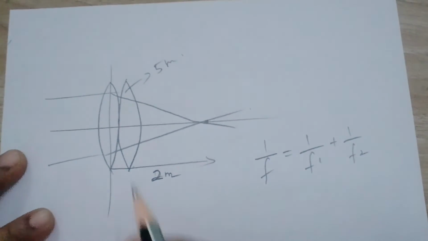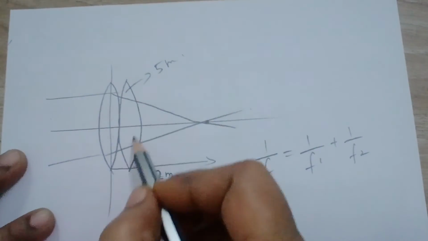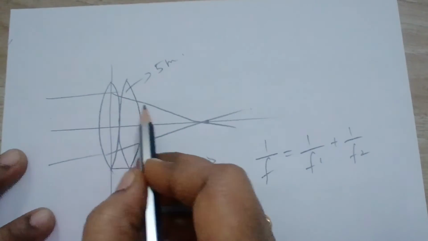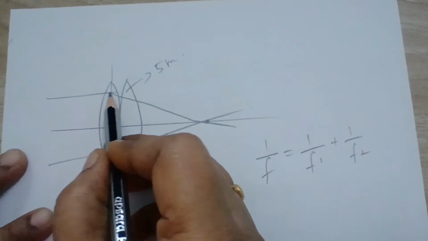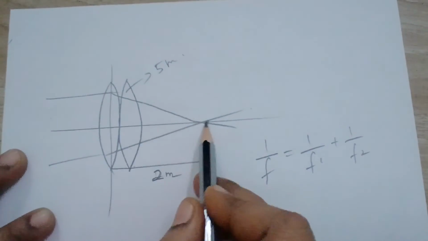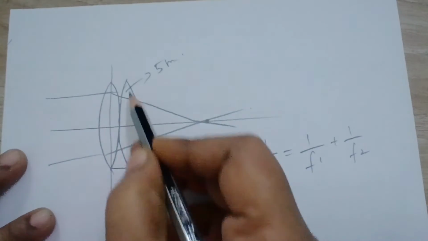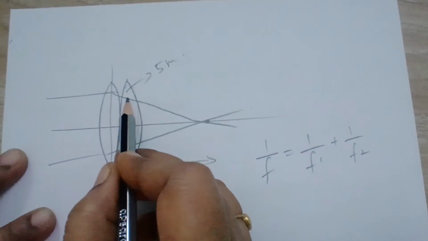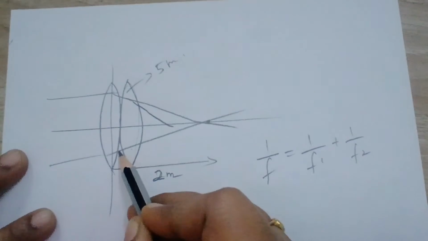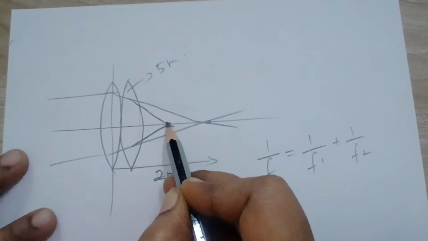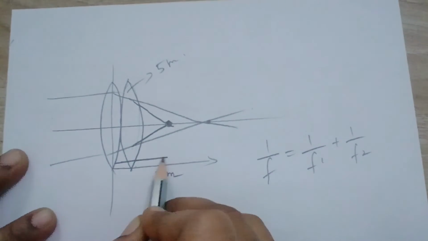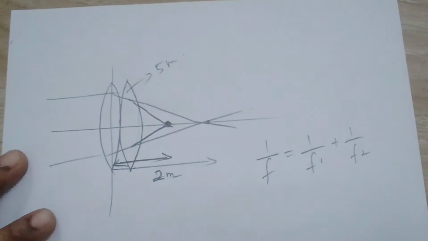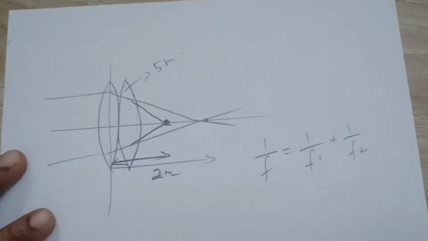f2, right? When you are using one more lens, it again converges the light, right? See, now it is passed through this lens and it converges here. Okay, when you add one more lens, it further converges the light rays and you will get the focus point at this place. So your focal length will be reduced further. Okay, your focal length will be reduced further.